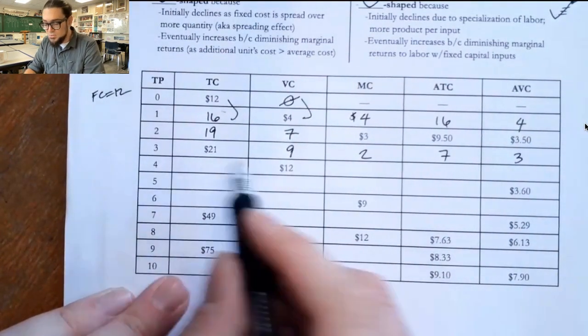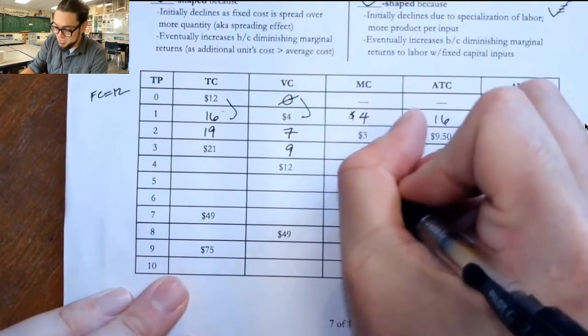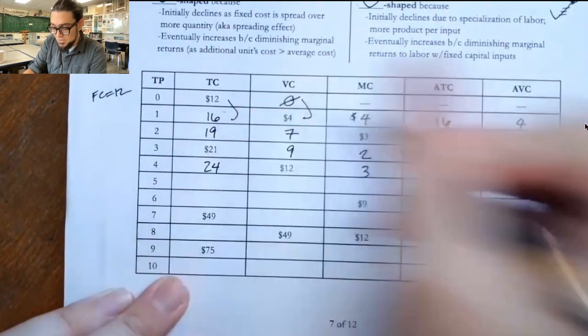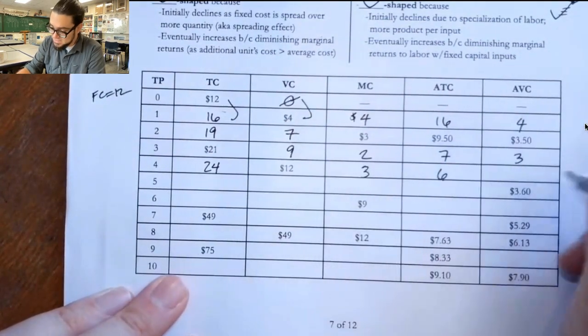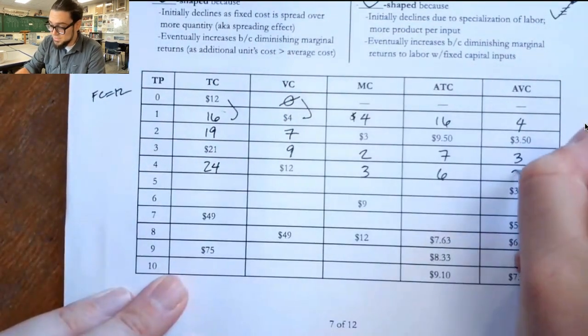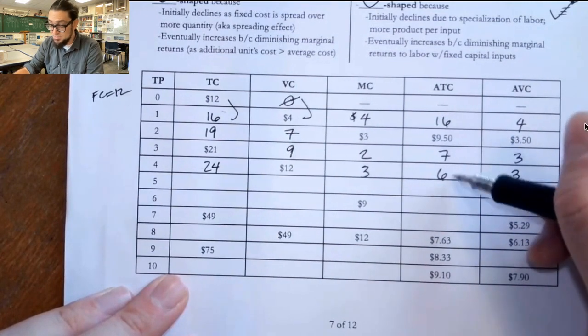And now let's go on to the total product number 4. For this one, our rate of change from 9 to 12, well, that's just 3. And that makes this one 24. Our average total cost then, 24 over 4 is 6. And 12 over 4 is 3. So here we're bottoming out our average variable cost at about 3. We haven't yet reached our minimum, possibly.